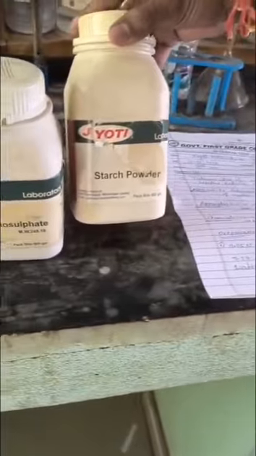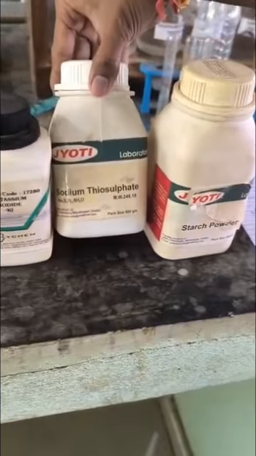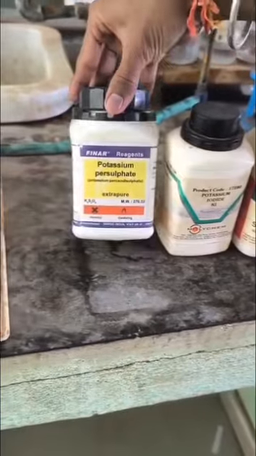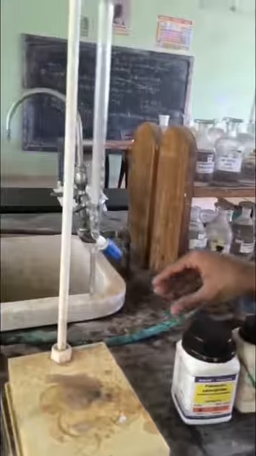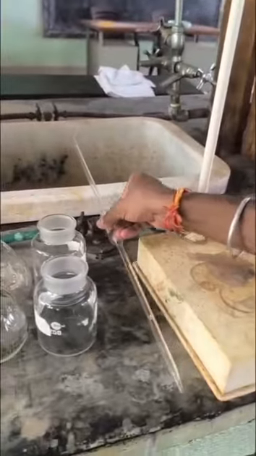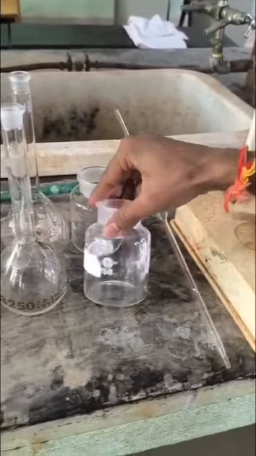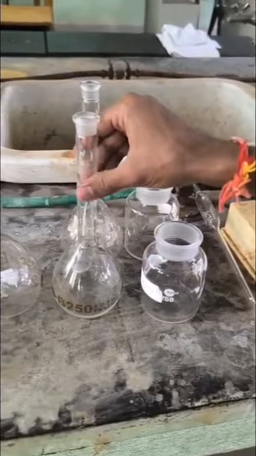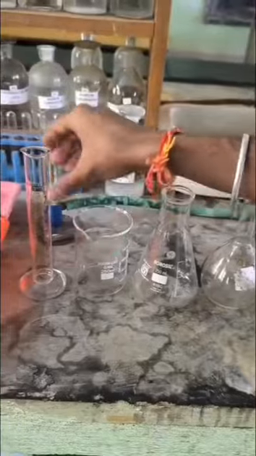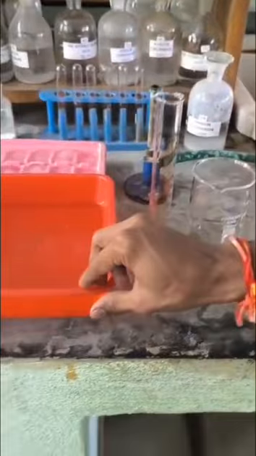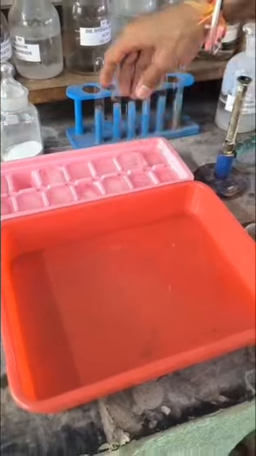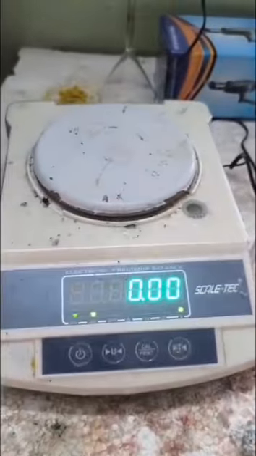Required chemicals are starch powder, sodium thiosulfate, potassium iodide, and potassium persulfate, and required apparatus are burette stand, pipette, reagent bottle, volumetric flask, conical flask, beaker, measuring cylinder, thermostat, ice cold water, and weighing machine.